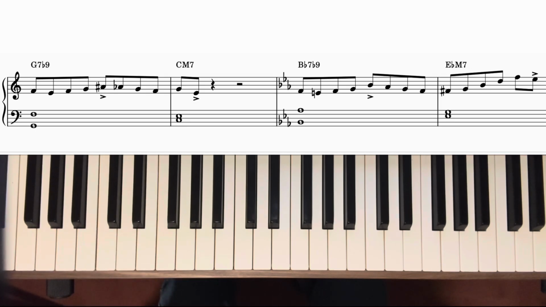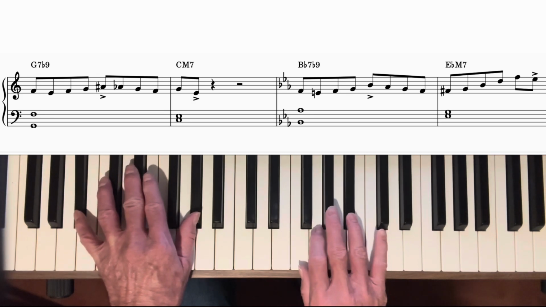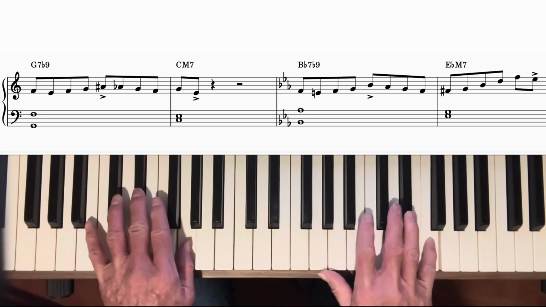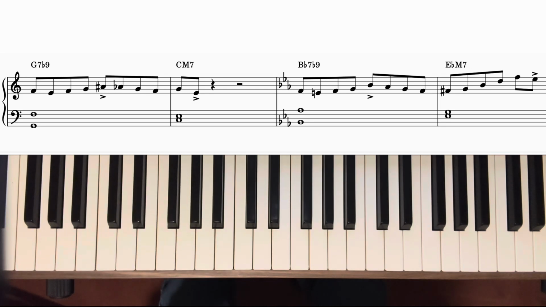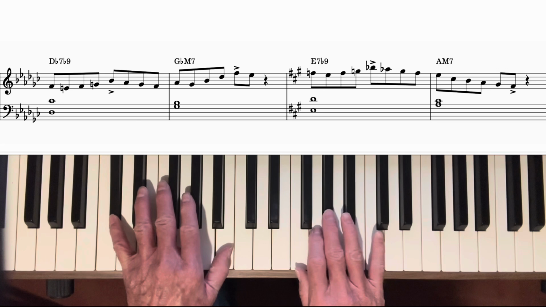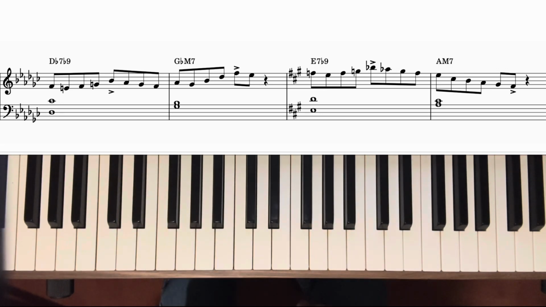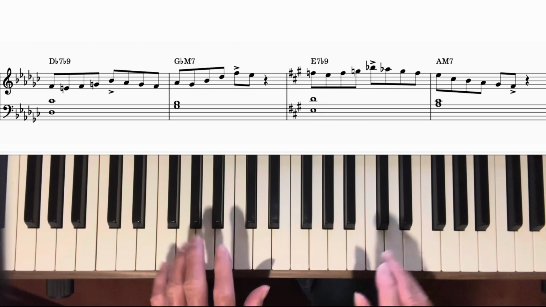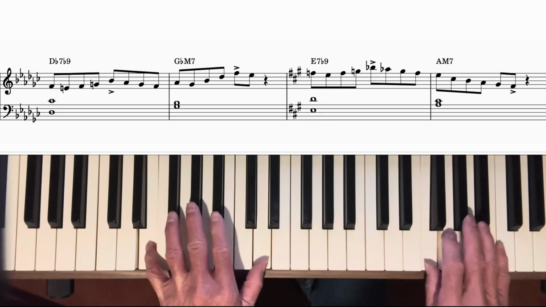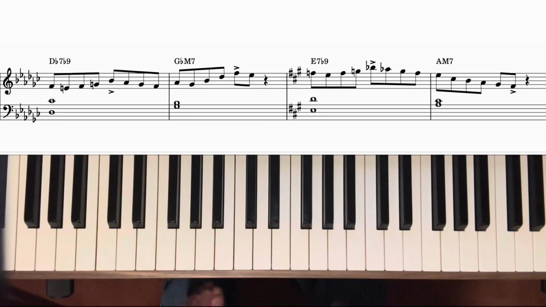Let's do this over B flat 7 going to E flat major 7. And now over D flat 7 going to G flat major 7. And finally over E7 going to A major 7. I'll have to do this up an octave. So you can see how the same pattern but played over different chords can sound quite different.